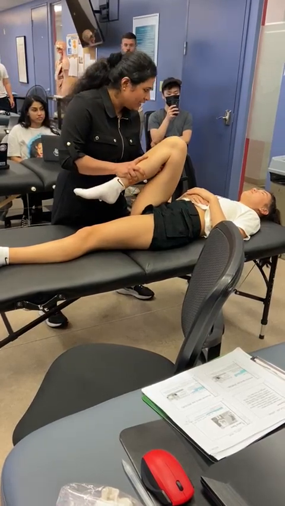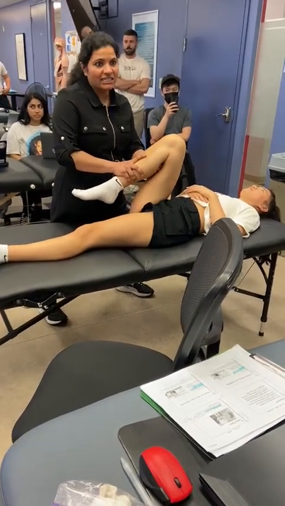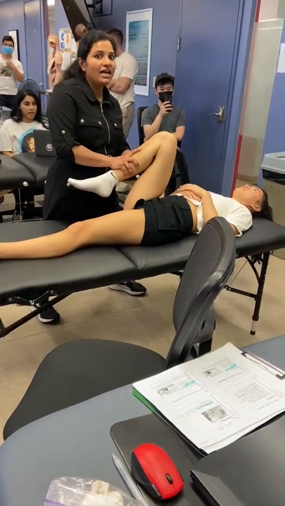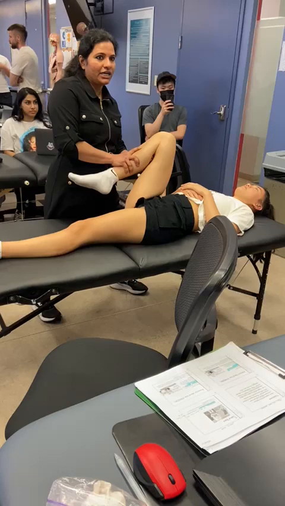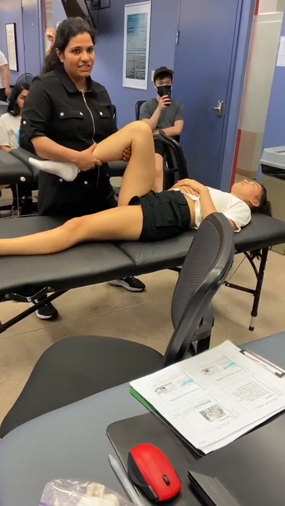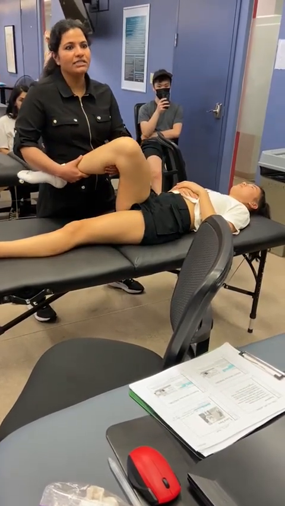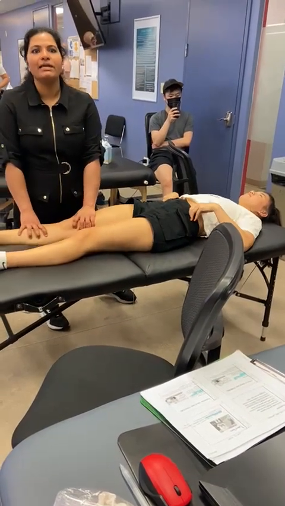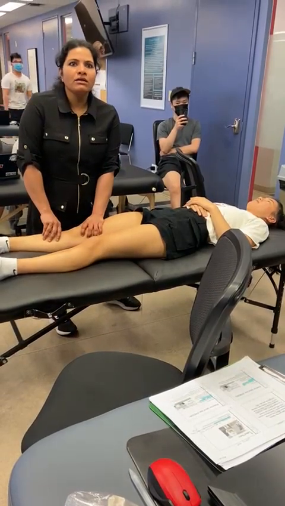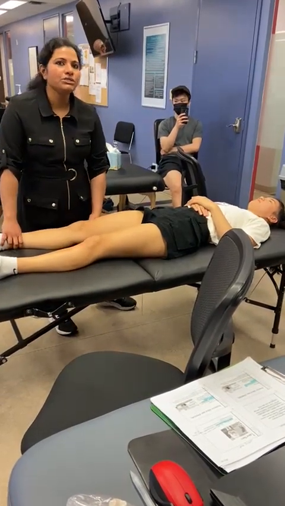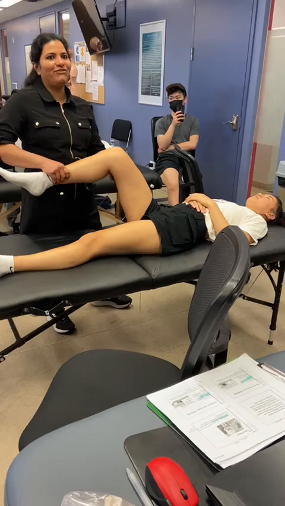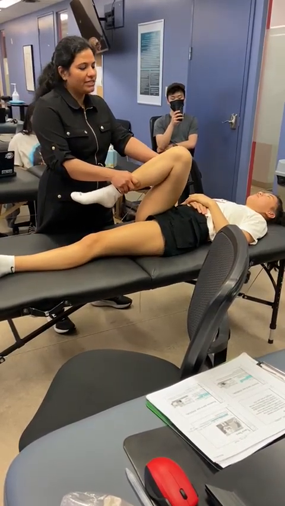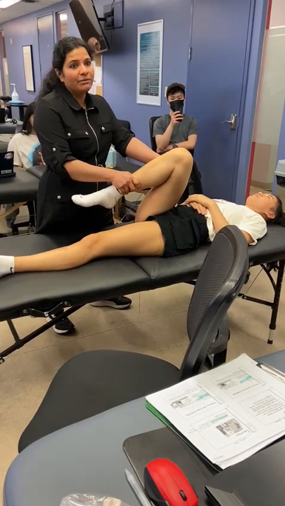So flexion, abduction. Anterior is abduction. Okay, flexion, abduction, and external rotation. And you are going into extension, adduction, and internal rotation. Versus in case of posterior labral tear, we will go into the opposite. Flexion, adduction, and medial rotation. So we start with flexion, adduction, and medial rotation.